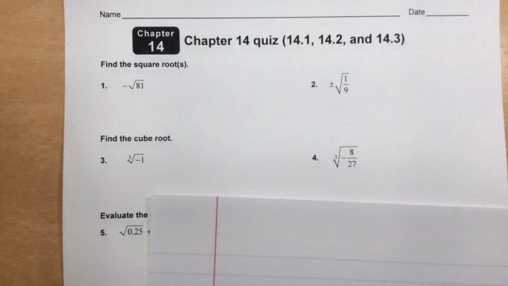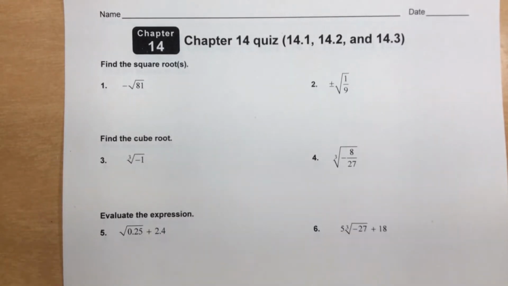Okay, this is the Chapter 14 quiz to be taken at the end of the week after 14.1, 14.2, and 14.3 are done, of course.